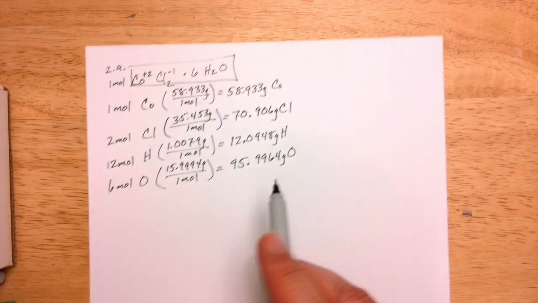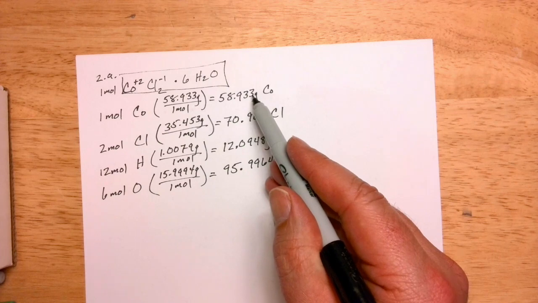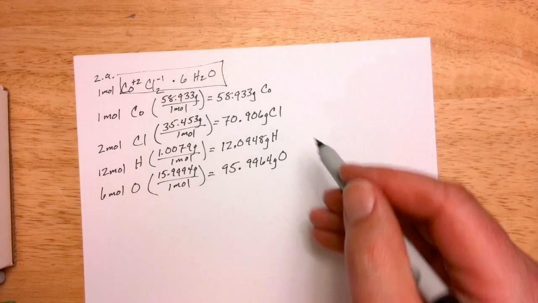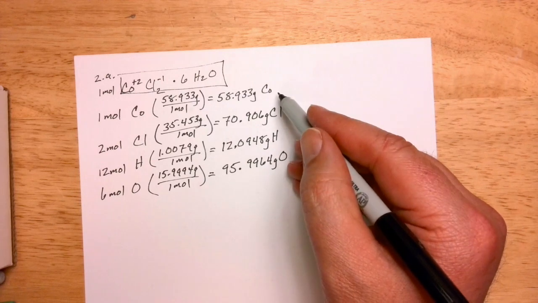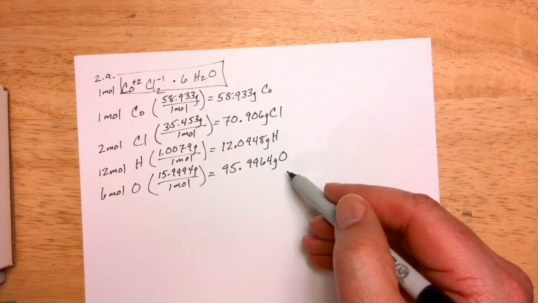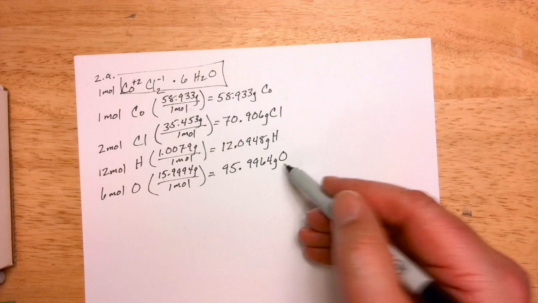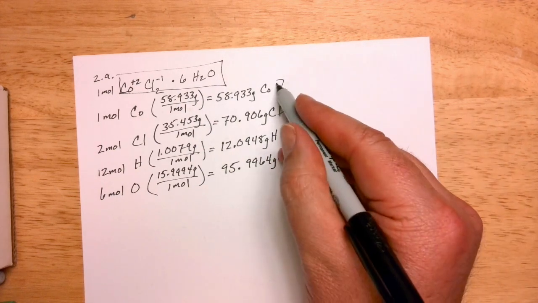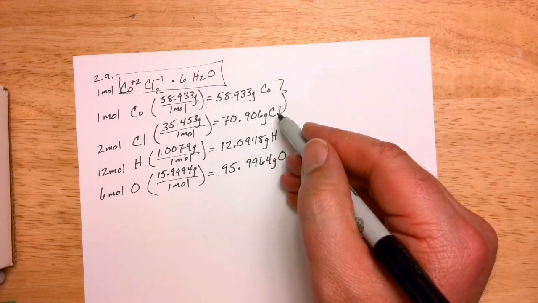Now, if you remember with the formula weights, you can just add these together and find out the formula weight of this, but I want you to do something a little bit different because we're going to find out what is the percentage of cobalt 2 chloride and what is the percentage of water or the hydrates. So one thing we need to do is find out what is the mass of cobalt 2 chloride. So we need to find out the mass of these two.